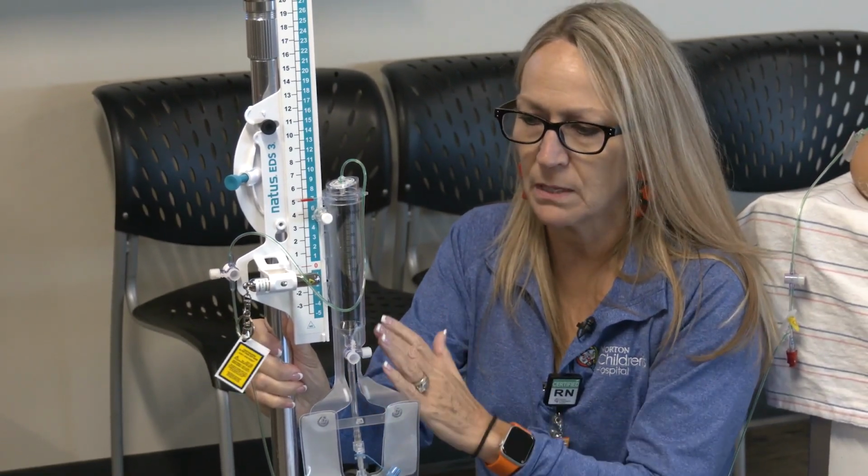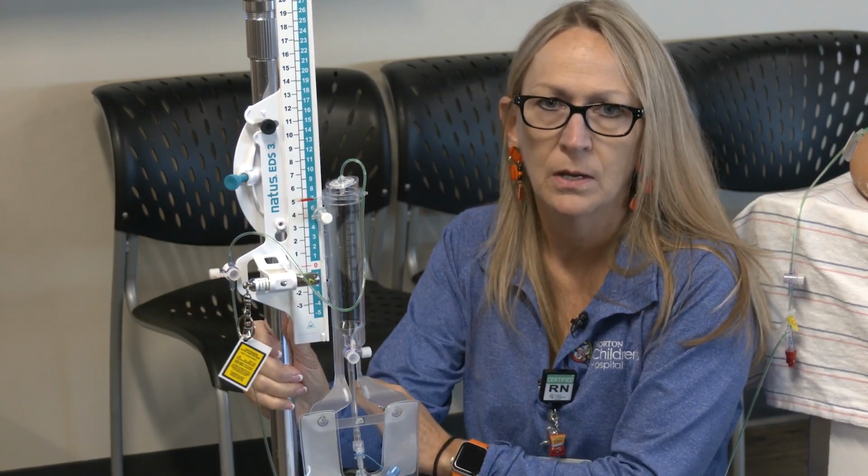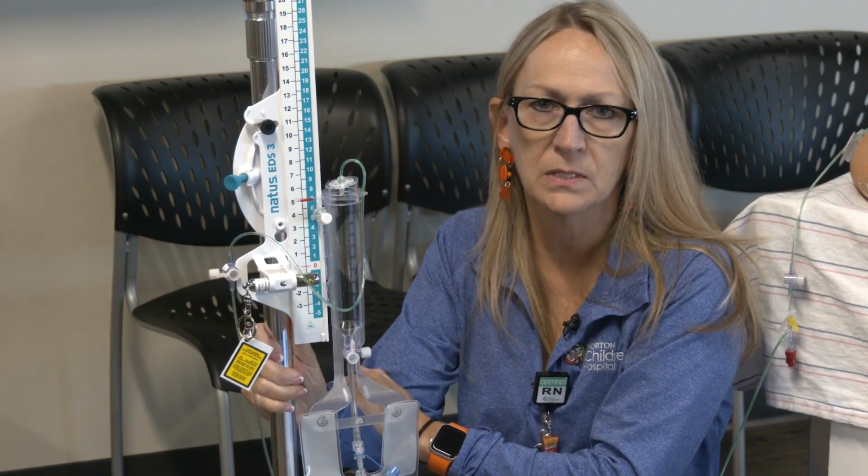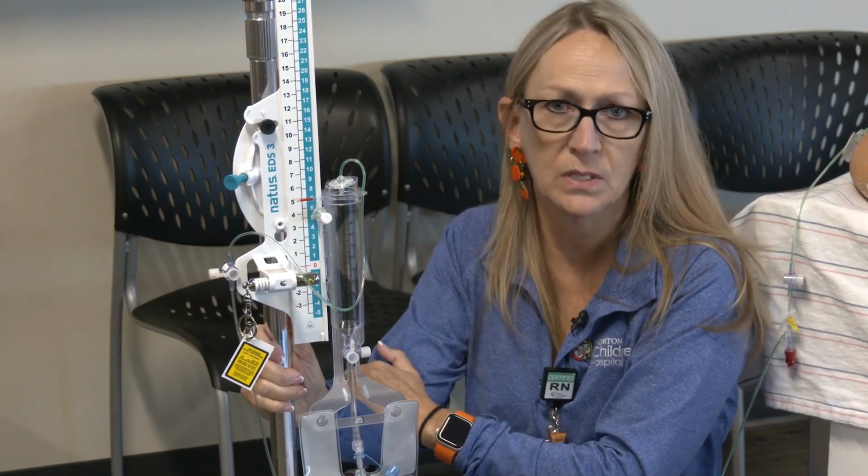So if you drop it down like that and still don't get any CSF, a couple drops out of there, then you need to put it back where it was, but then you also need to notify us because we may need to come do something for it.